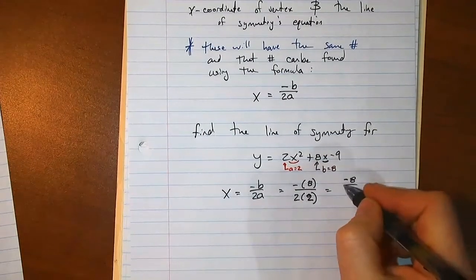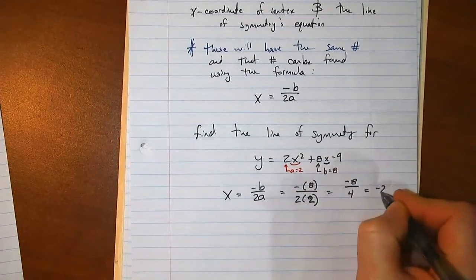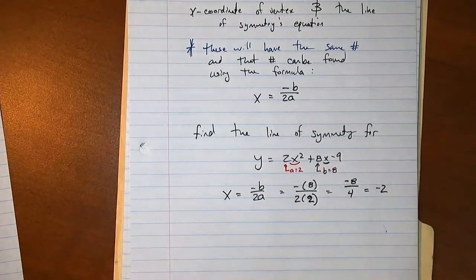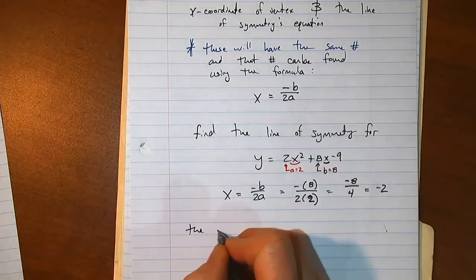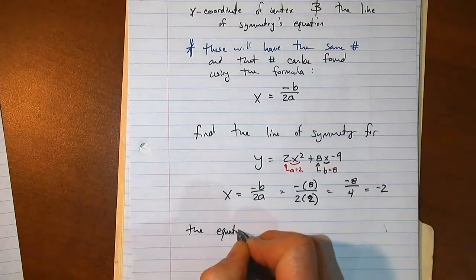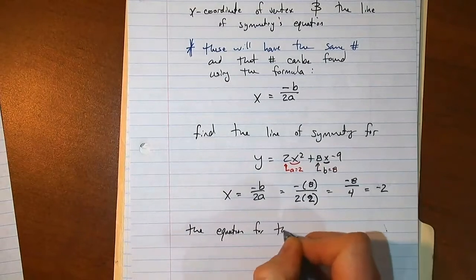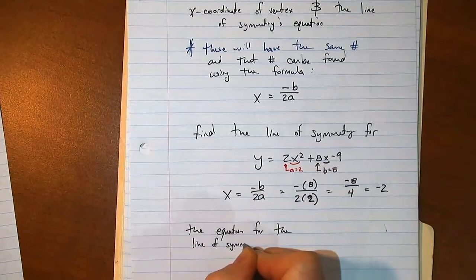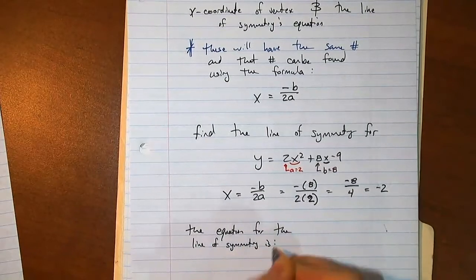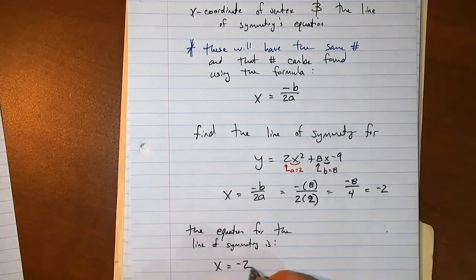And negative 8 divided by 4 is equal to negative 2. So now I know the x number. What that tells me is the equation for the line of symmetry is x equals negative 2.